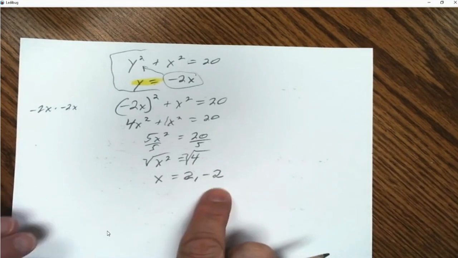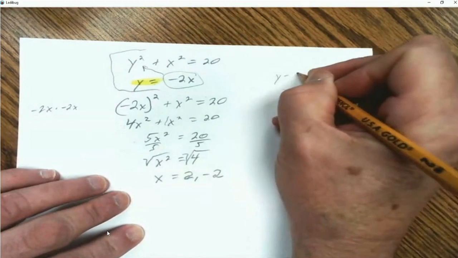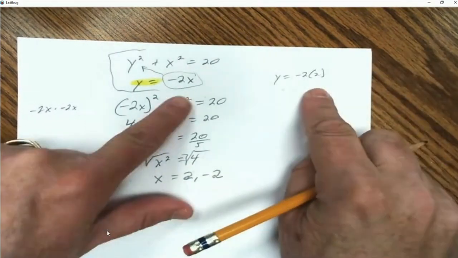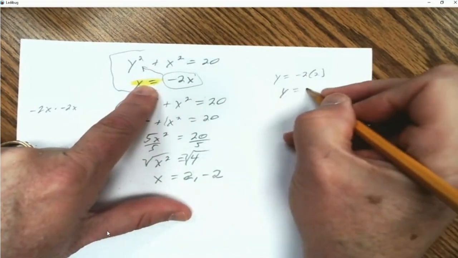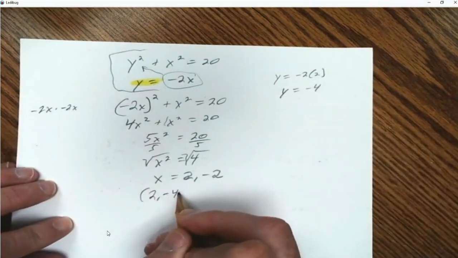There's 2 answers. So when x equals 2, y equals negative 2 times 2, because we're just substituting back into this equation. So y equals -4. So one of our solutions is 2, -4.